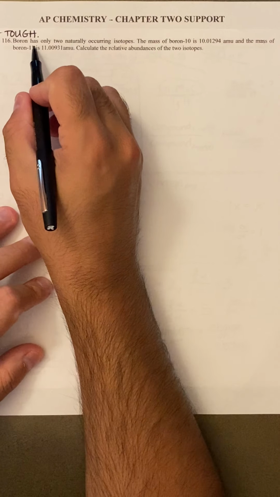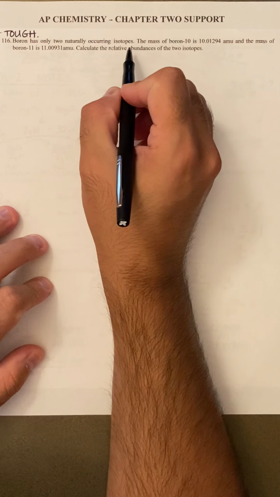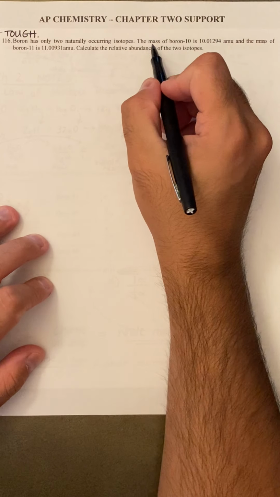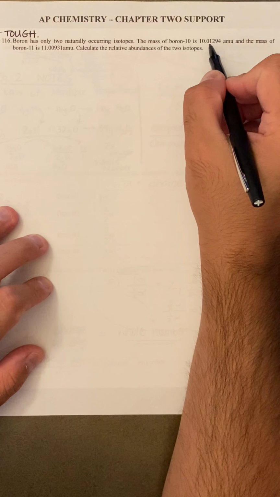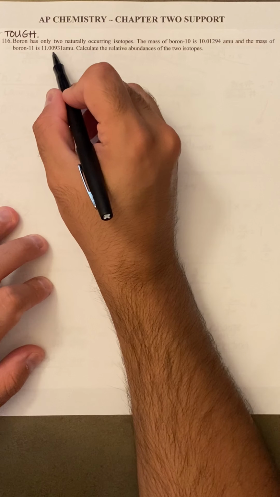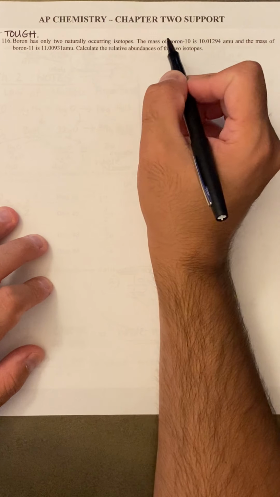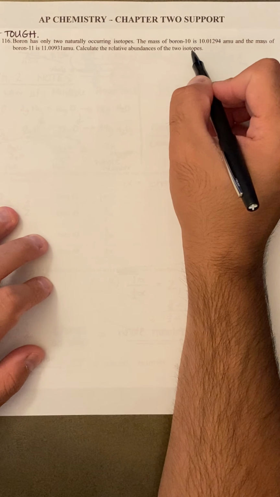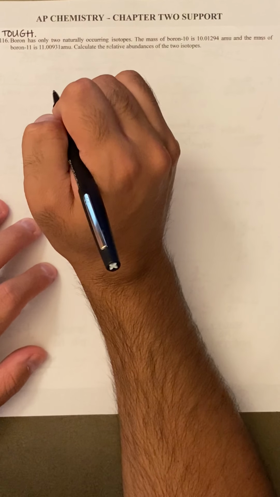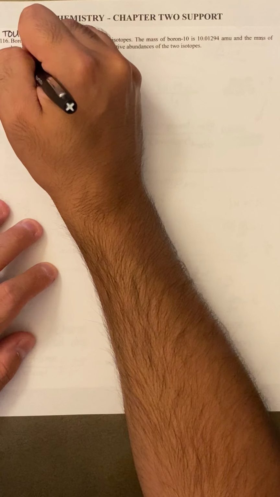So it says boron has only 2 naturally occurring isotopes. Remember, isotopes are the same element with different masses. The mass of boron 10 is 10.01294 AMU, and the mass of boron 11 is 11.00931 AMU. Calculate the relative abundances of the 2 isotopes. I want us to remember a couple of things here.